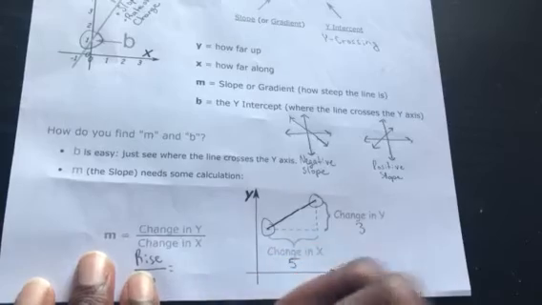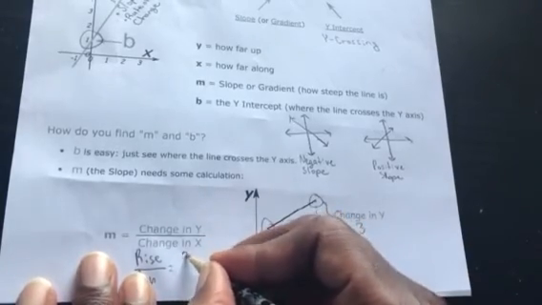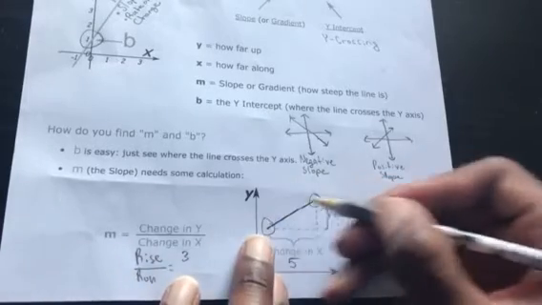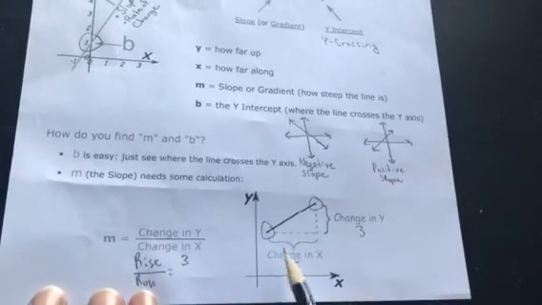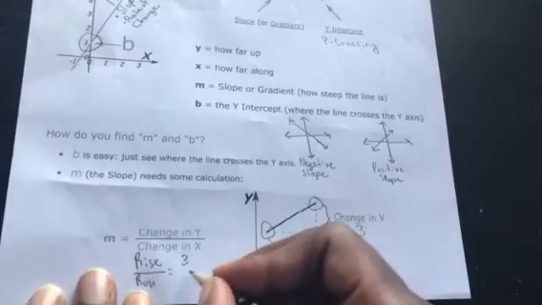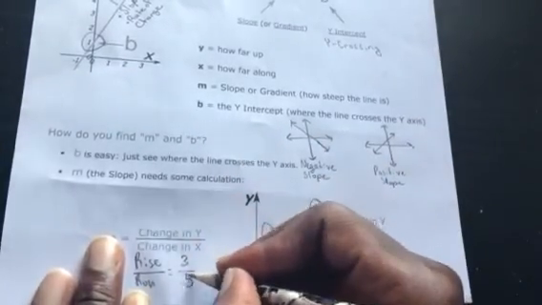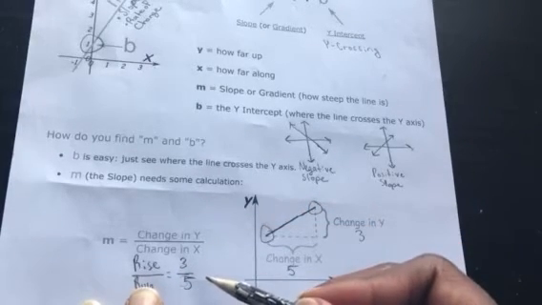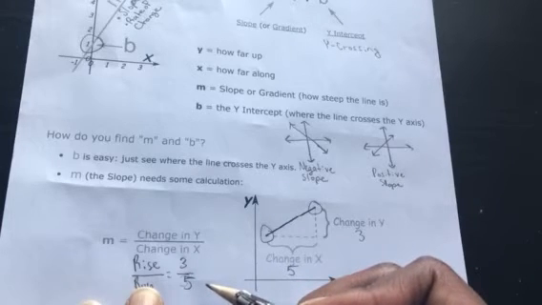So my rise is 3. I go up 3 to get from this point to this point, and then I run forward 5 spaces, or 5 units. So now I have a rate of 3/5. I could divide this to find a more specific rate if I wanted to.